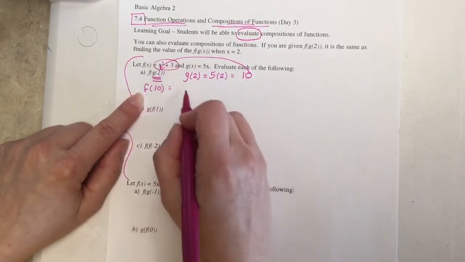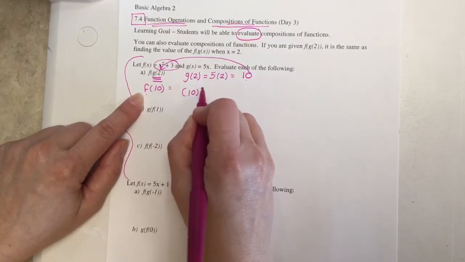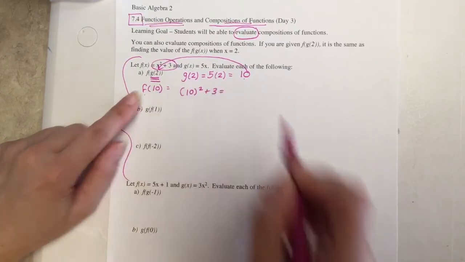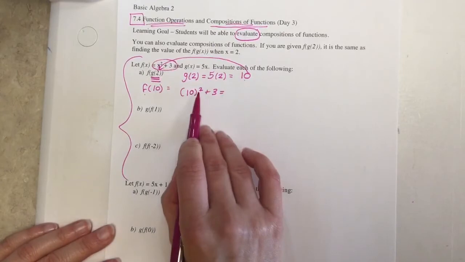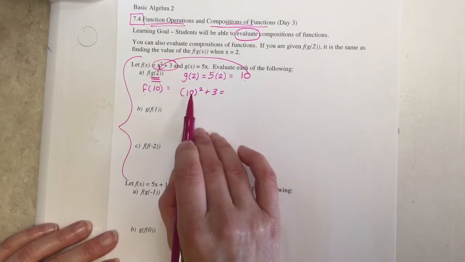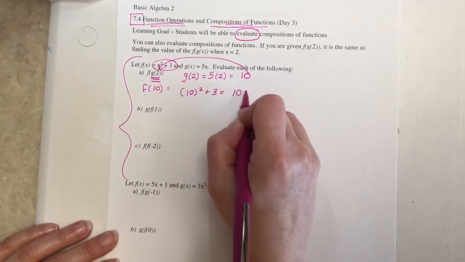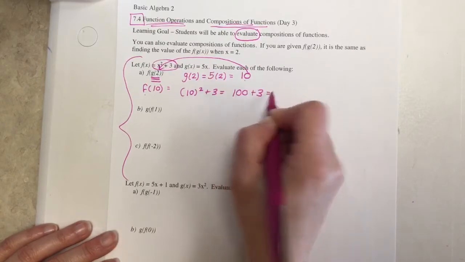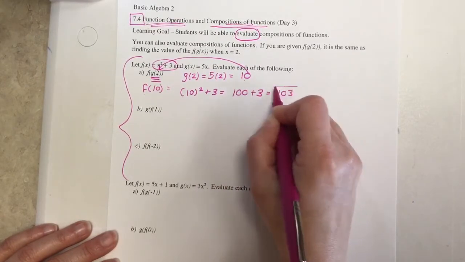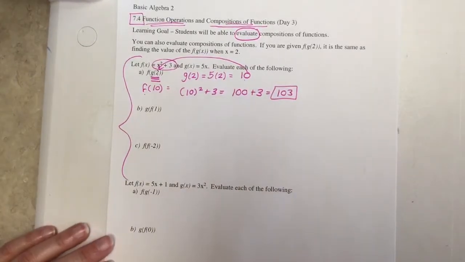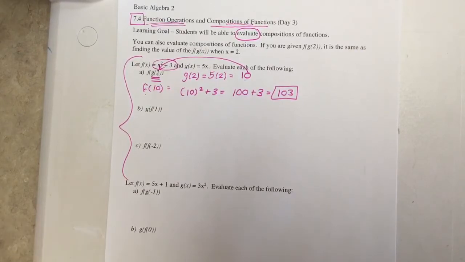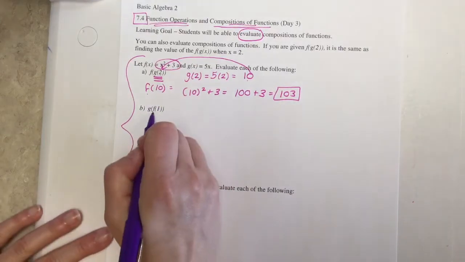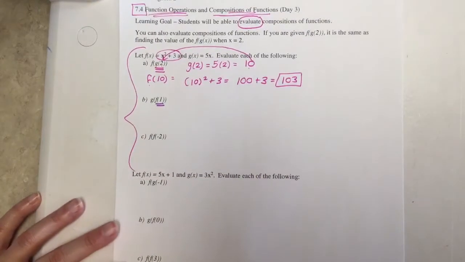So now I have the f function, but where there's the x, put in a 10. The f function is right here. So instead of x, I put in a 10. Now it's order of operations. You would do your exponent before you add. 10 squared, 10 times 10 is 100, plus 3. 100 plus 3 is 103, and that is your answer. So super fun. You're just evaluating functions for a given variable. You just have to do it twice because it's a composition. Always do whatever one is in the parentheses first.